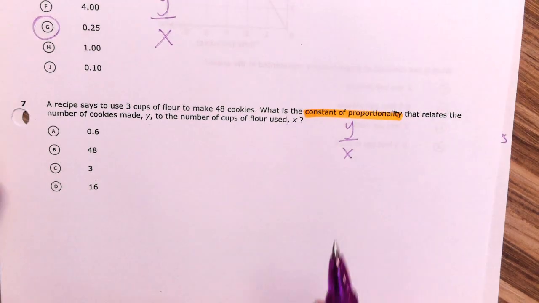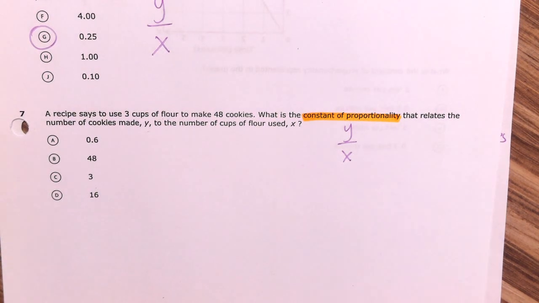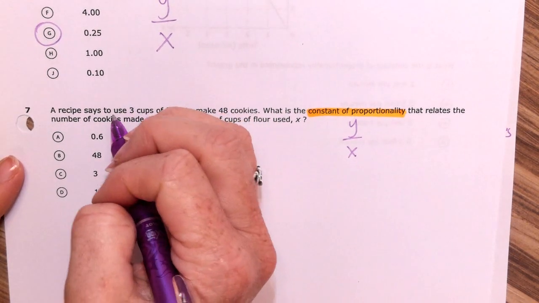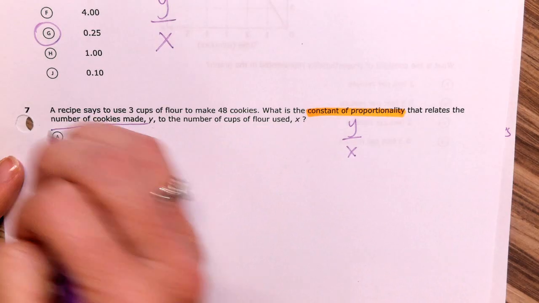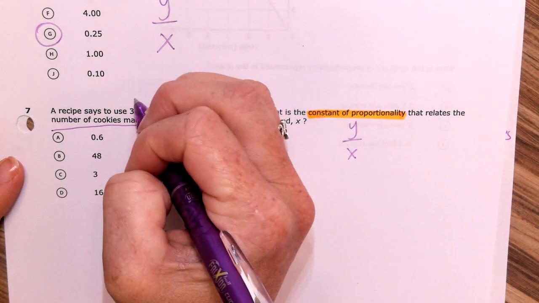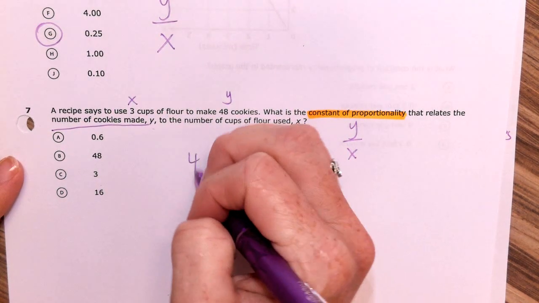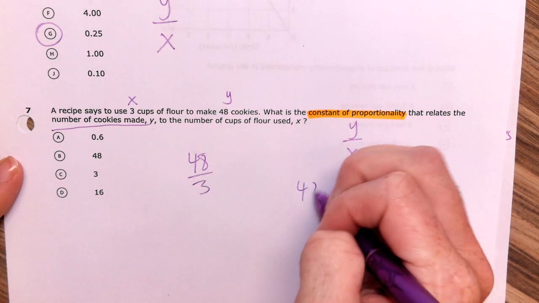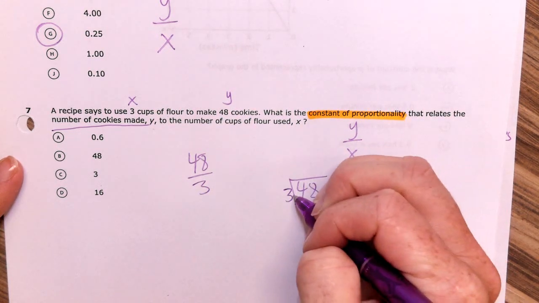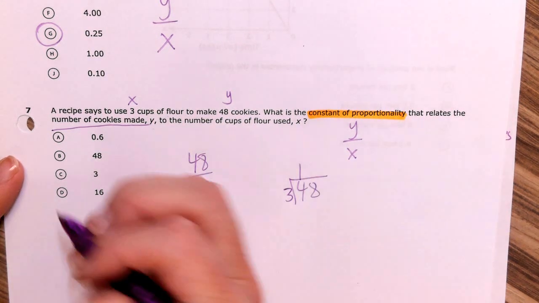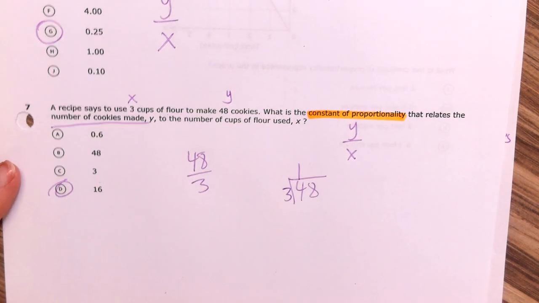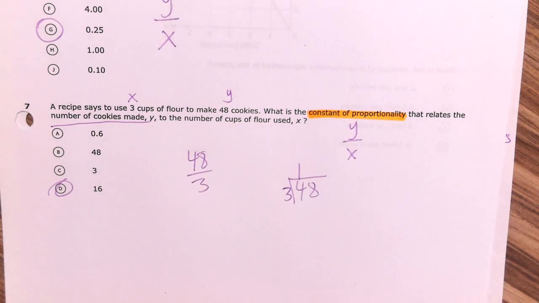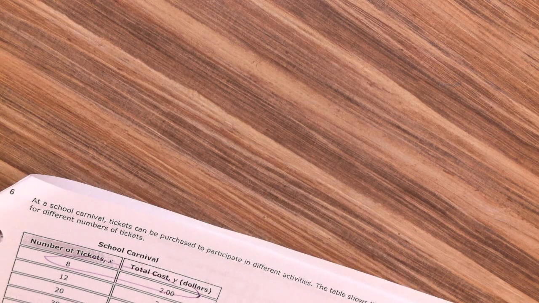All right. The problem is I need to know which one is the y and which one is the x, and they have to tell you. It says y is the number of cookies. So this is the y. This is the what? X. So 48 over 3. So I do 48 divided by 3. 3 goes into 4 one time. So right there it has to be 16. How would they put 48? Good question. I don't know why they put that.